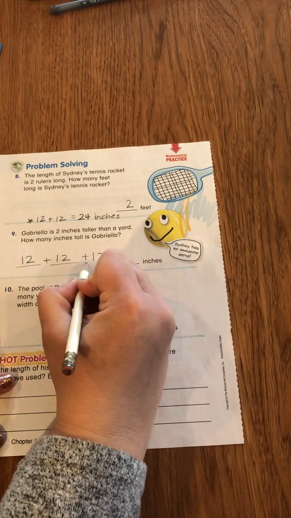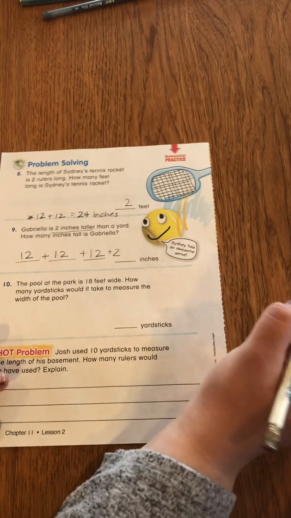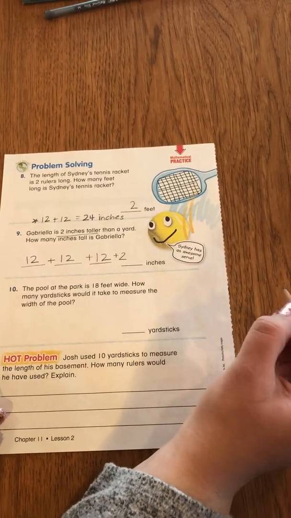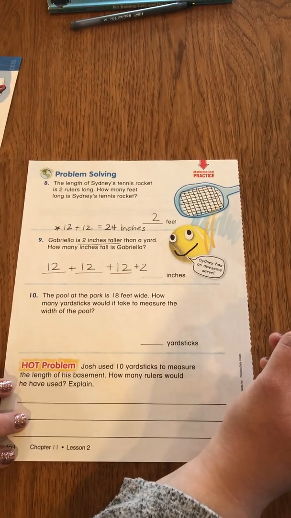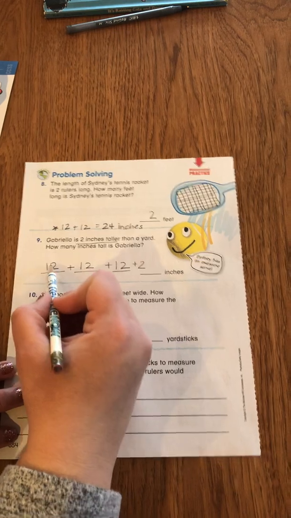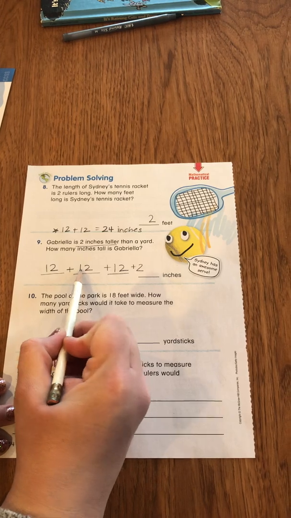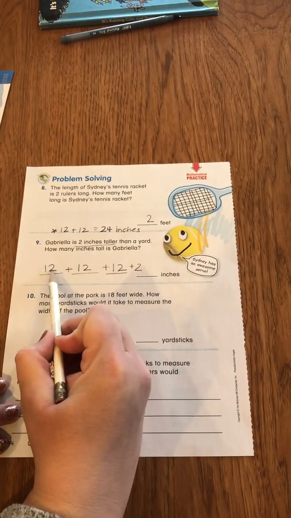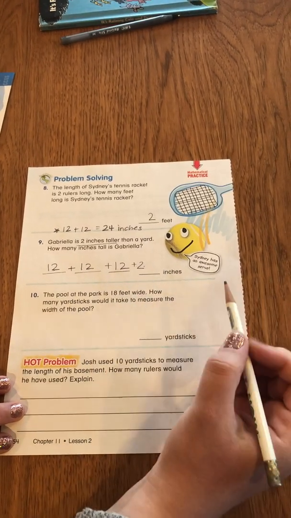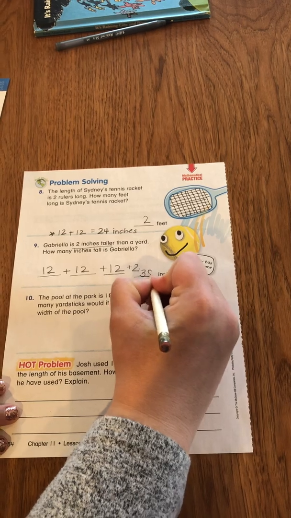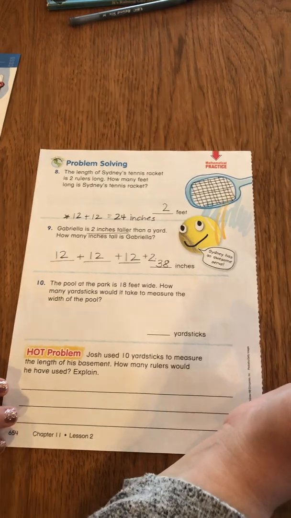And then 12 again. And then it says that she's 2 inches taller, so we have to do 2 more than that. I wonder if you remember how long a yardstick is. Think about it. If you need to stack this up, you can. I like to add it 10, 20, 30, 32, 34, 36, 38. So mine is 38 inches is how tall Gabriella is.